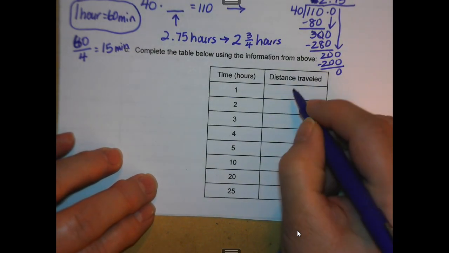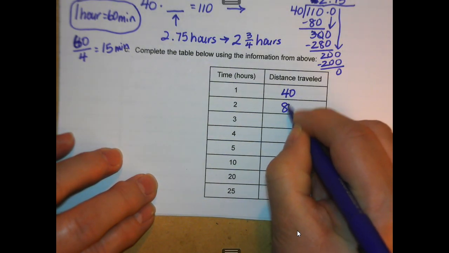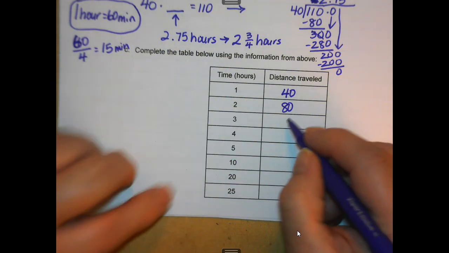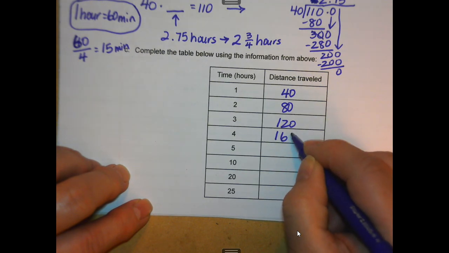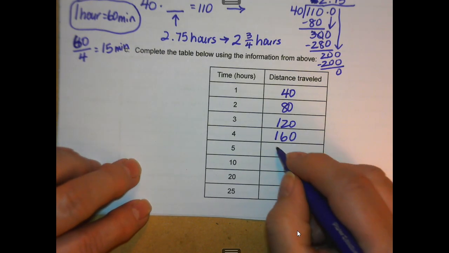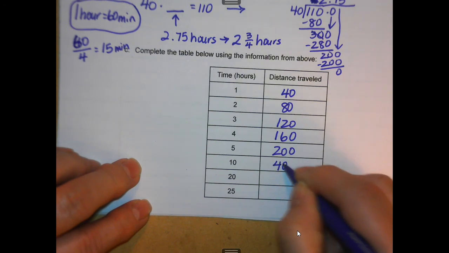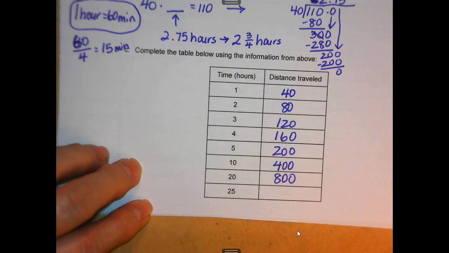Okay, so using the information from above to fill out this table, we have 1 hour is 40 miles, 2 hours would be 80. 3 times, again, we're going back up to the top here, 3 times 40 is 120. 4 times 40 is 160. 5 times 40 is 200. 10 times 40 is 400. 20 times 40 is 800. And then we have this kind of weird one here.